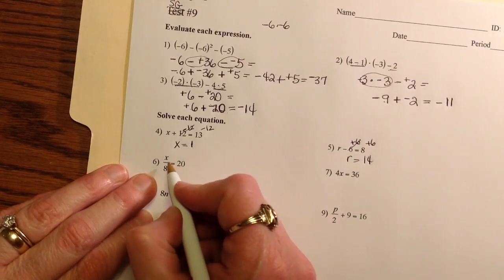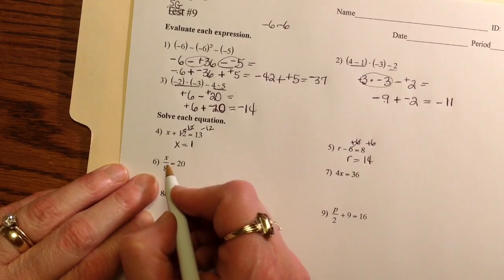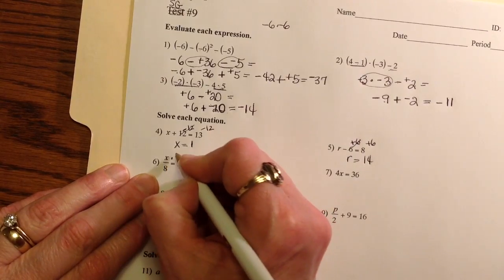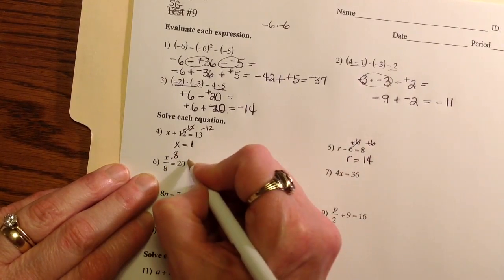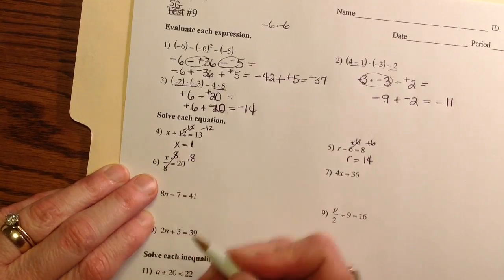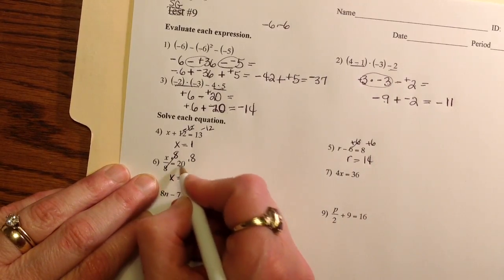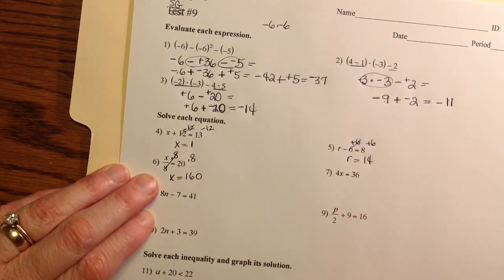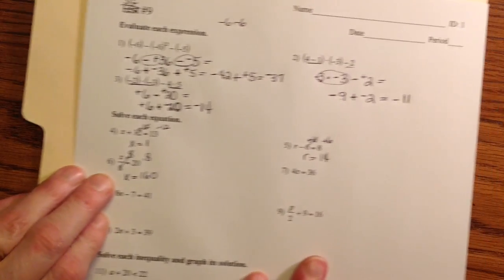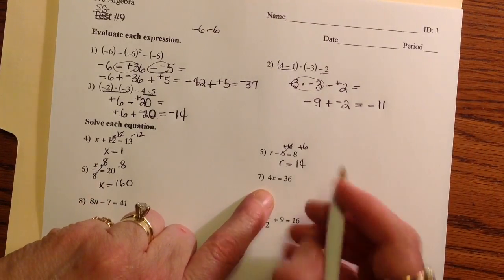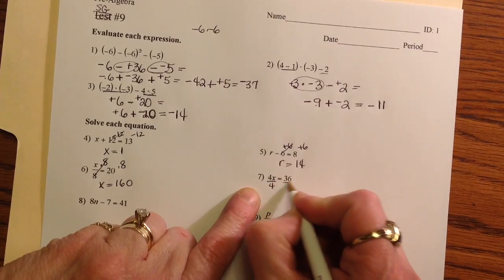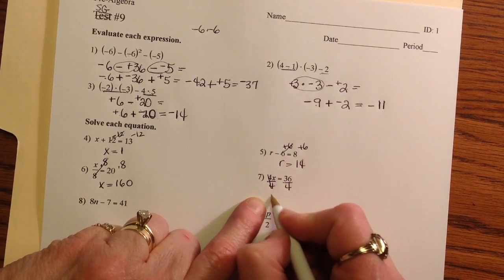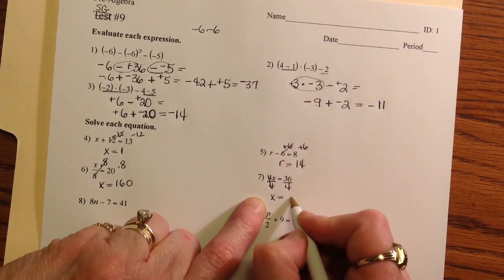Number 6, the 8 is attached by division, so we're going to multiply by 8 to get rid of it, and multiply the other side by 8. The 8's are gone, and I get x equals, and that's going to be 160. These are just one-step equations. The 4 is attached by multiplication. We're going to divide by 4. 4's are gone, and we get x equals 36 over 4, which is 9.